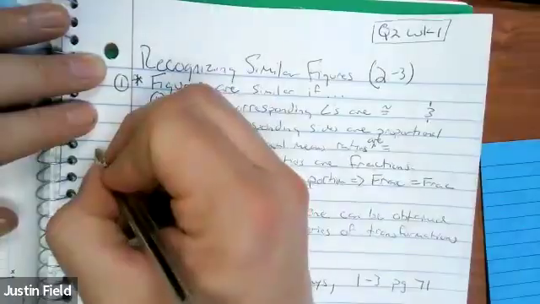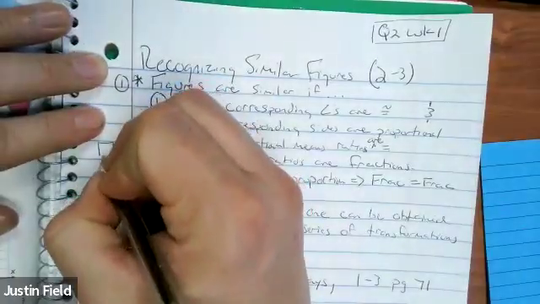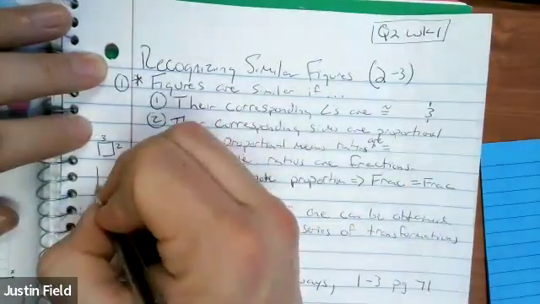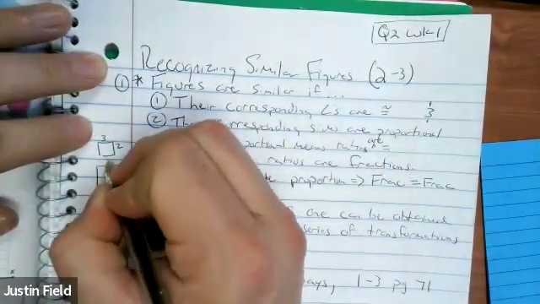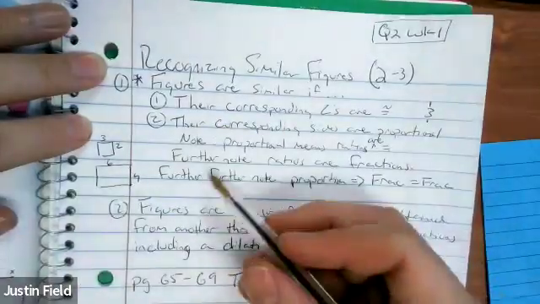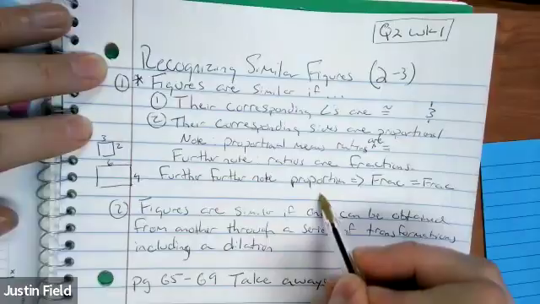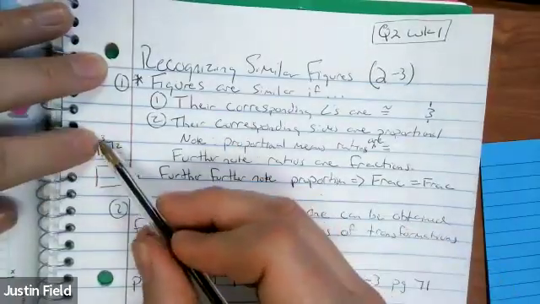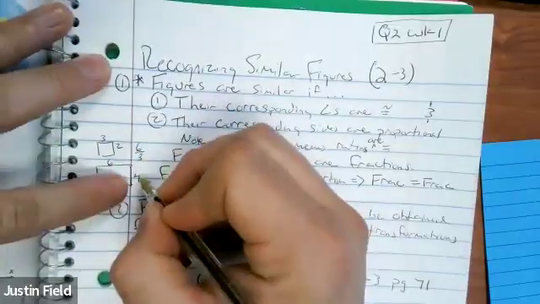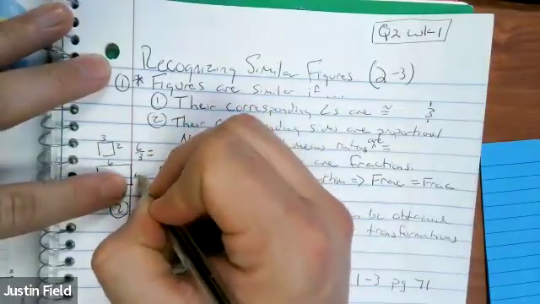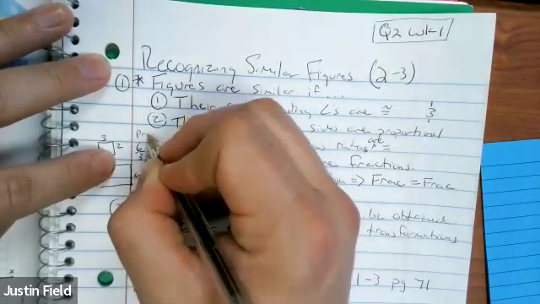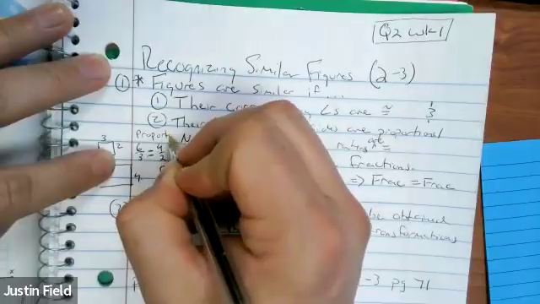So this is just for example, let's say I had a rectangle that was 3 by 2 and another rectangle that was 6 by 4, and I wanted to set up a proportion. I could say that 6 over 3 is equal to 4 over 2. This is an example of a proportion.